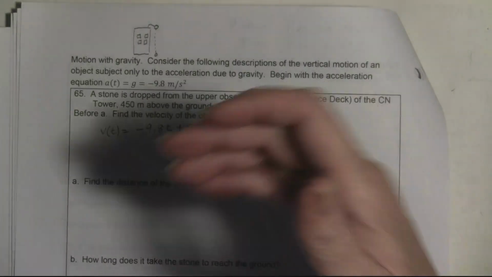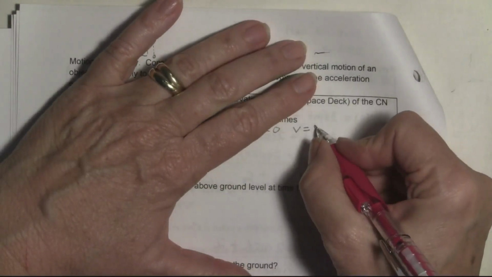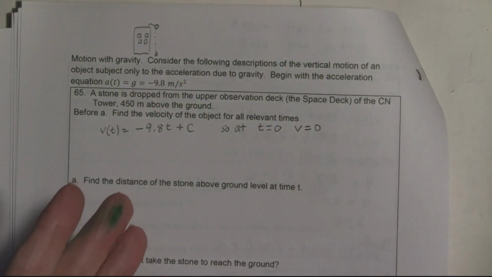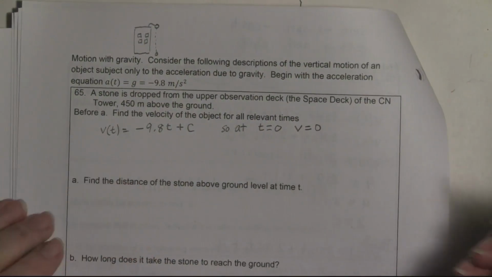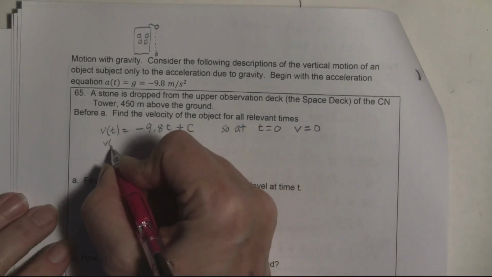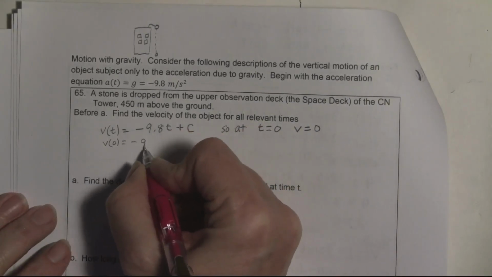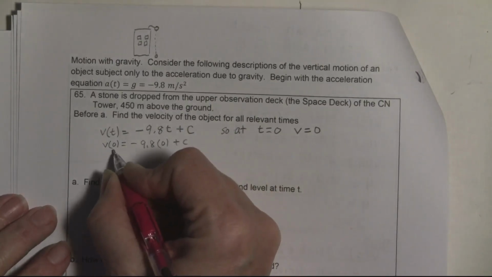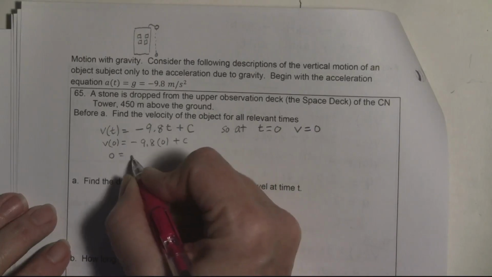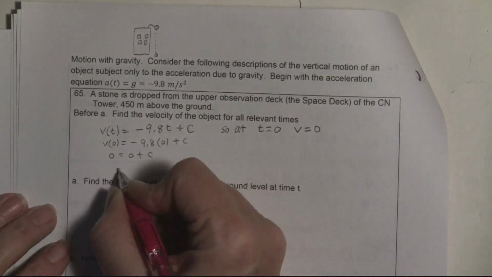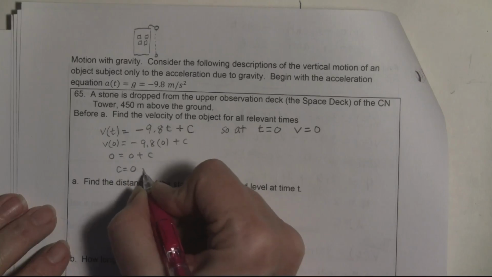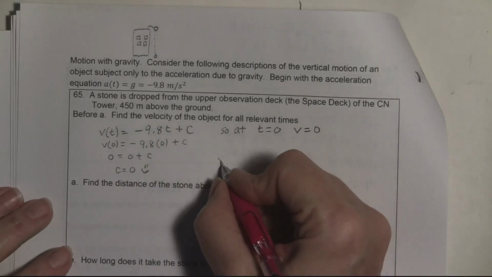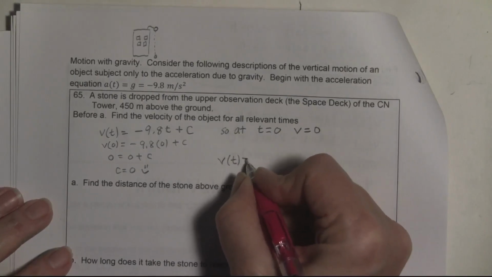So at time 0, the velocity of the stone is 0. I'm going to use that initial condition to find the constant c. When you put in v at 0: negative 9.8 times 0 plus c. So I get 0 equals 0 plus c, so c equals 0. If I forgot to do that, I would have gotten away with it on this one. And so my velocity equation is this.